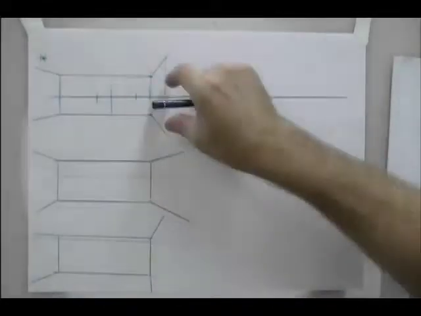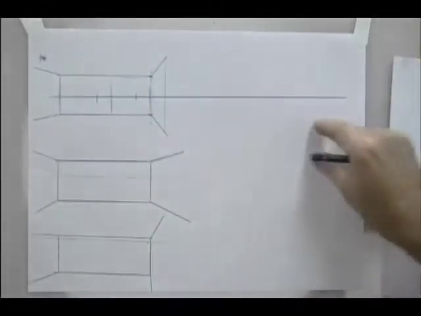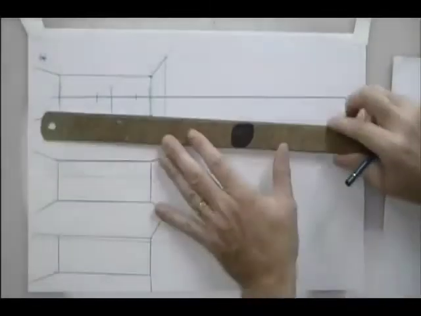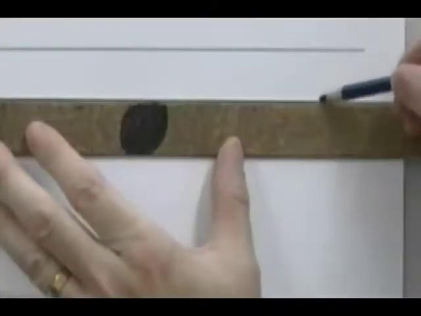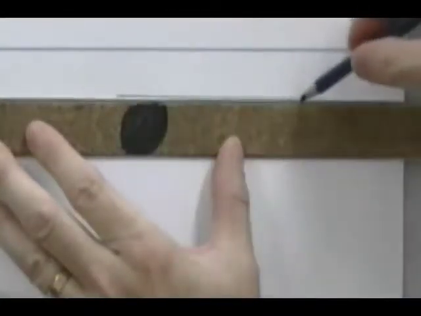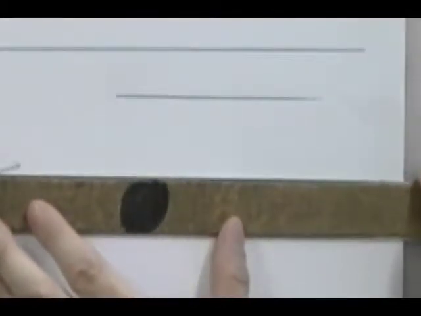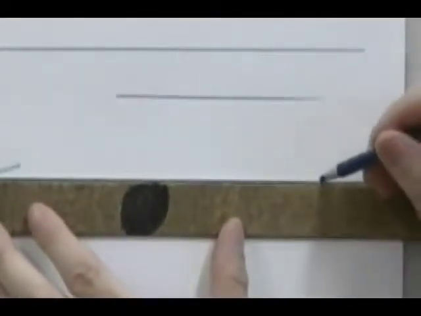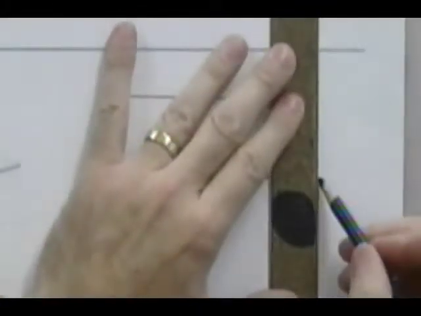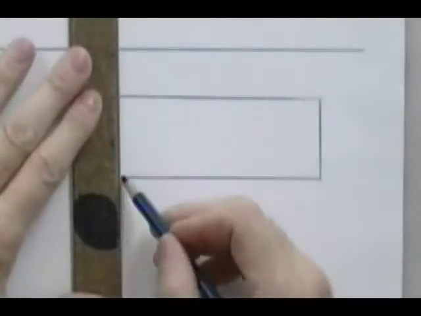But now what we're going to do is take the perimeter of the room and drop it down below here. So here's my ceiling line here. Here's my floor line. There's my one wall over here. And here's my other wall over here.